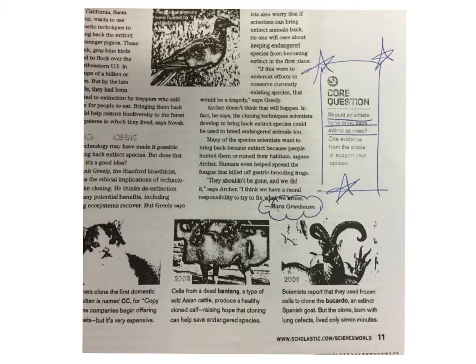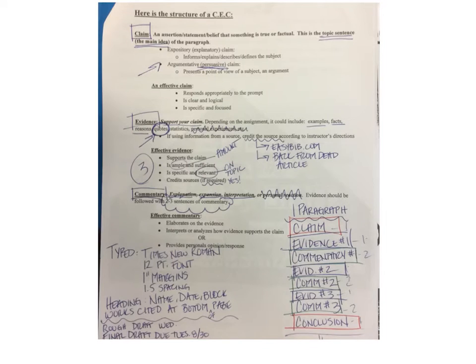You will also need to put a box around and star the core question because this is the question you're going to be addressing in your paper. Should scientists try to bring back extinct species? Okay, so after you read the article, you're going to be writing a paragraph in the format of a CEC answering this question. Now the next page of your packet will look something like this.